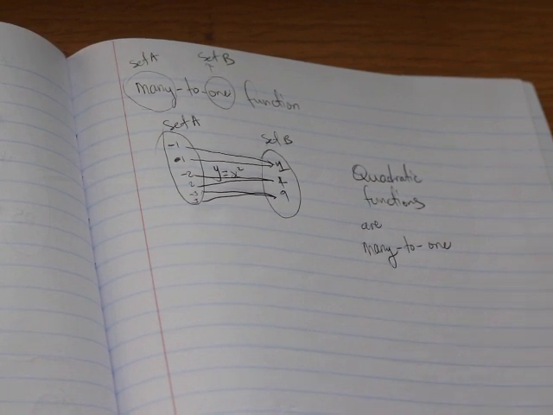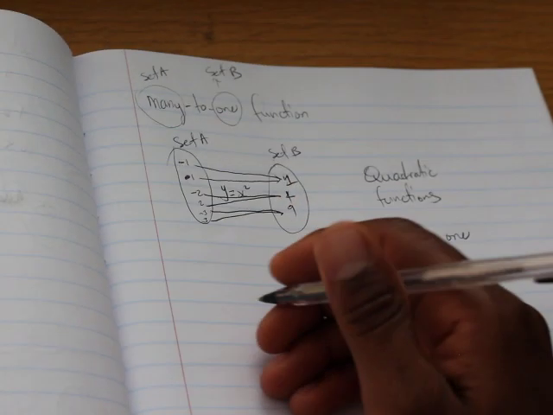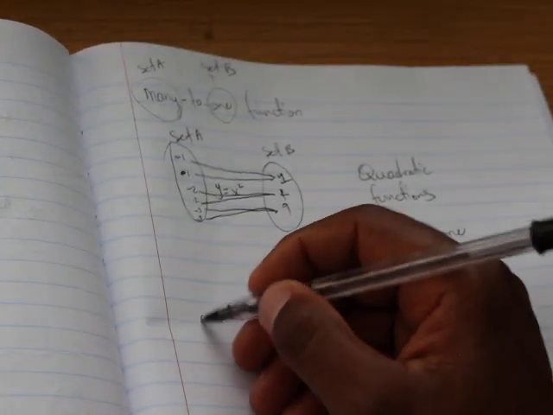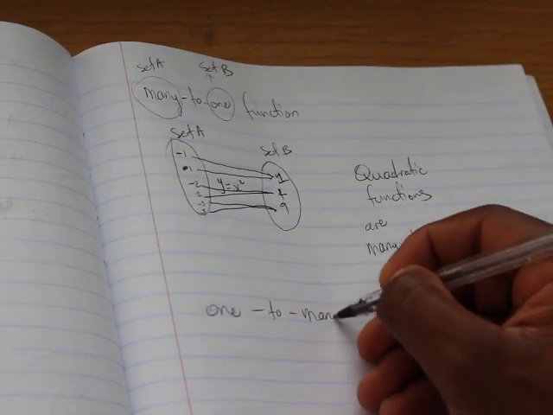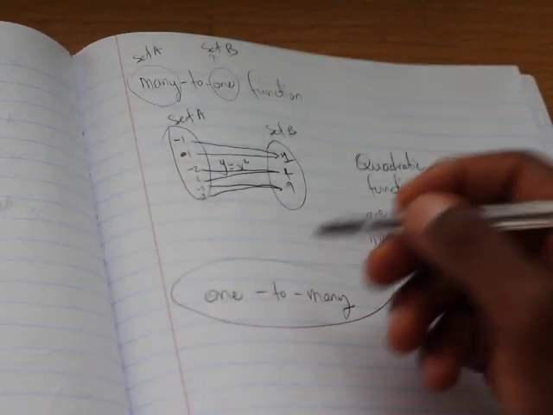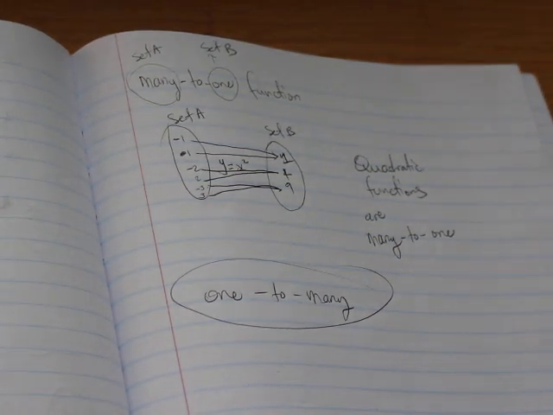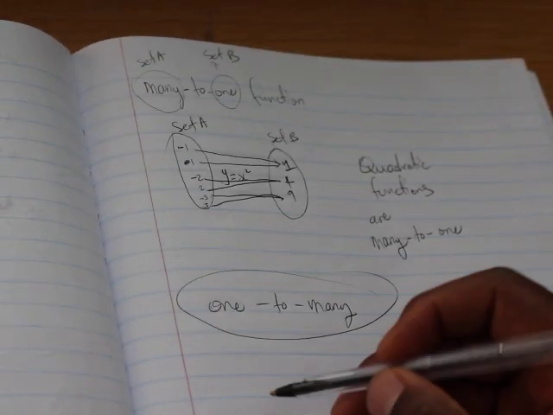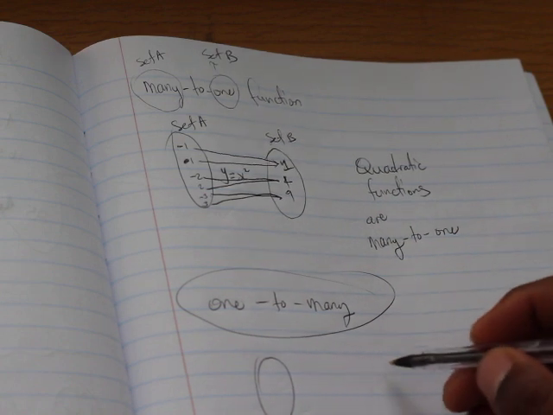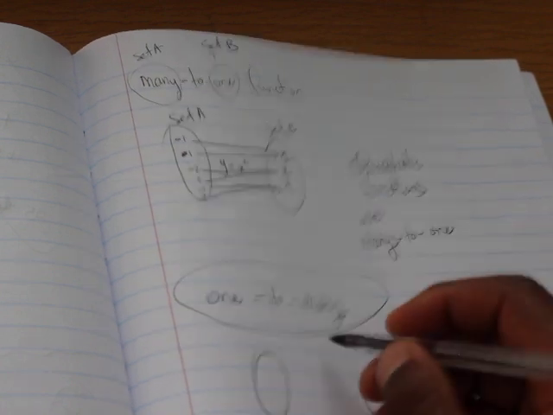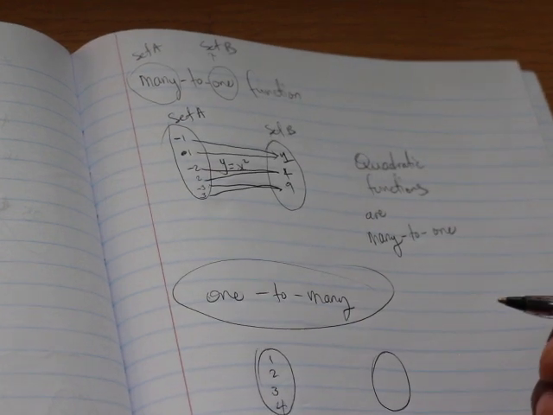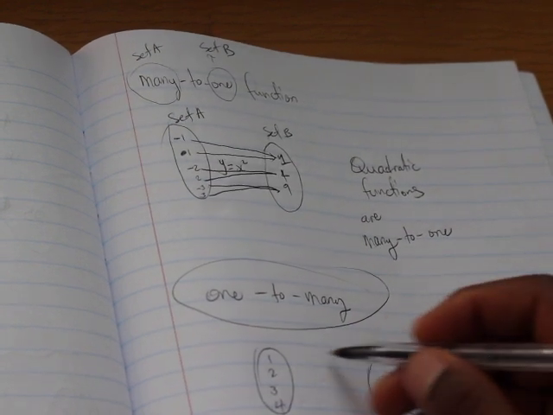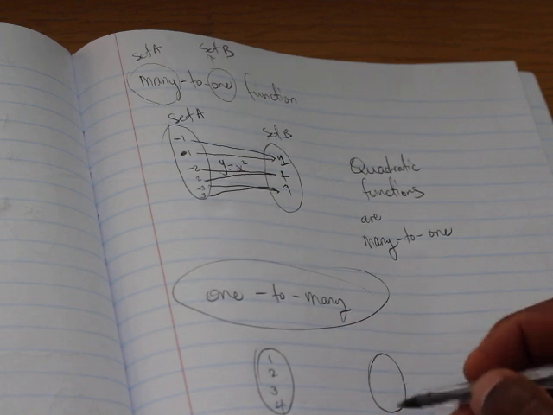We've got one-to-one, we've got many-to-one, but as soon as you start having one-to-many, then this is just a mapping. It's not a function, because you'll have a situation like this whereby there's 1, 2, 3, 4, fine, but now 1 is linked to more than one element in the set.